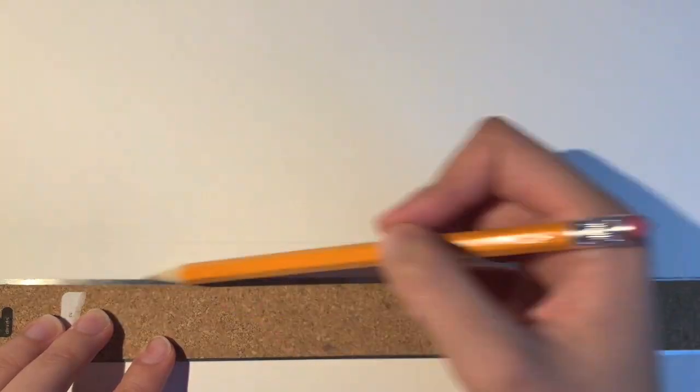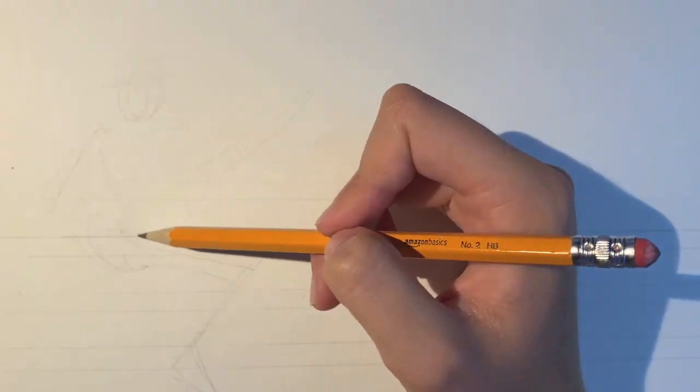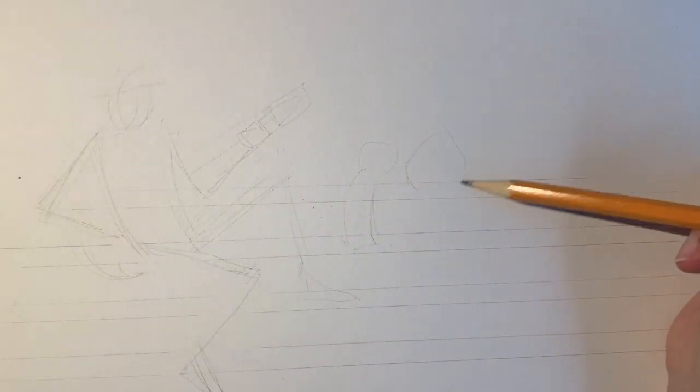In a composition, you want all your silhouettes to be clear, balanced, and serving some kind of purpose. As you transfer your sketch onto your final piece, make sure to keep your pencil as light as possible so it's easy to erase any mistakes and also build up the drawing as it gets more detailed.